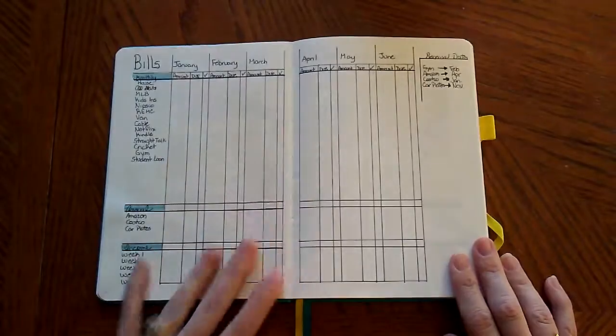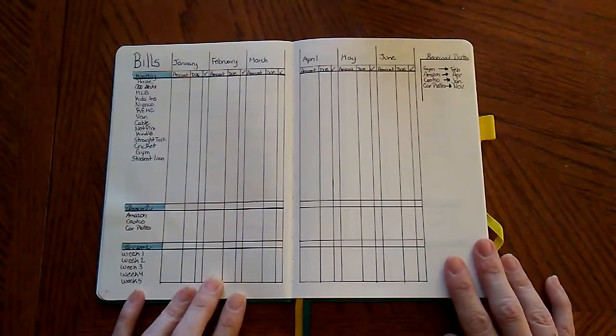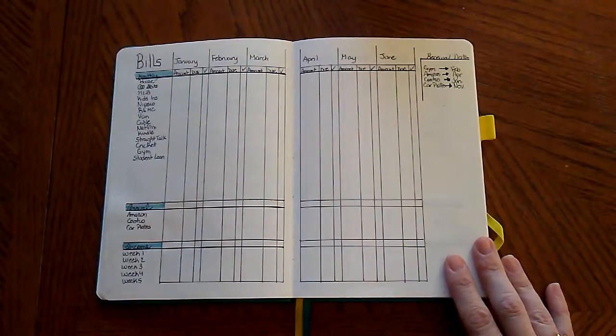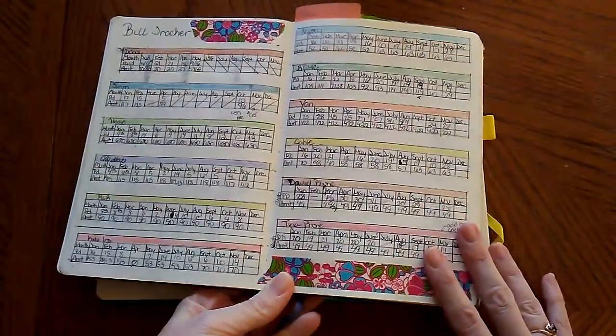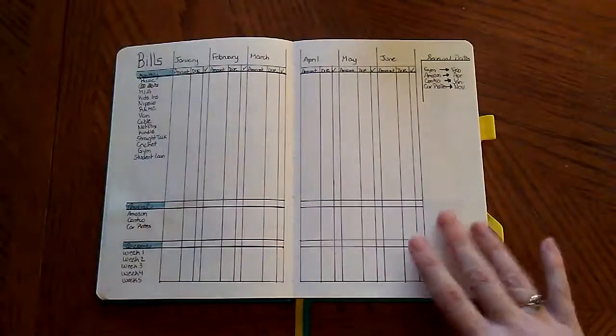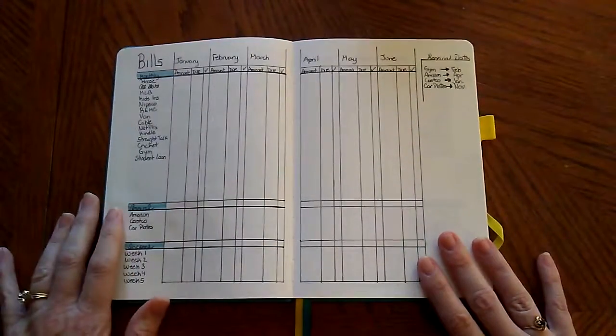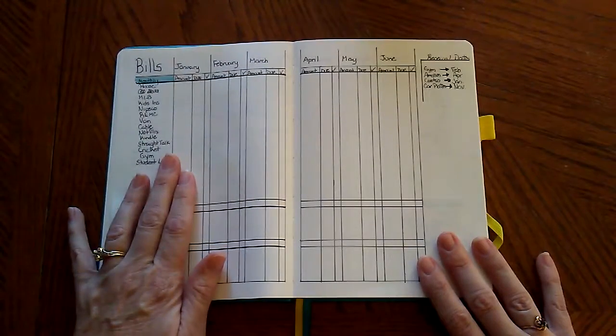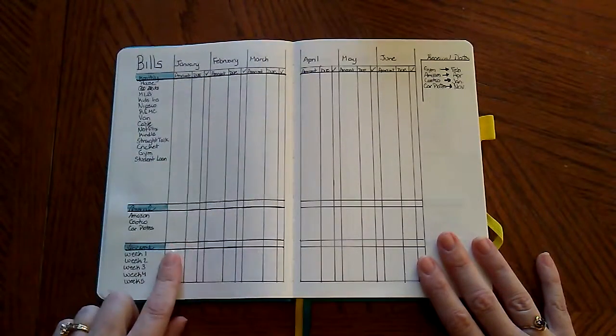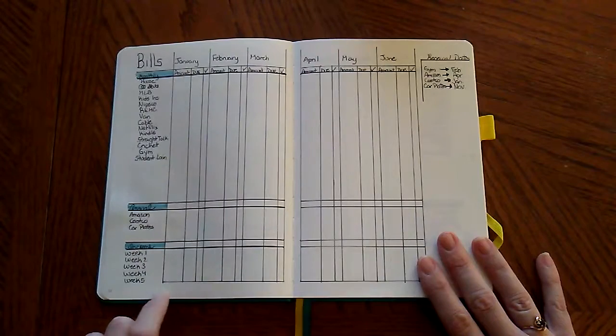This one, I have changed up my layout this year, and this is the layout I did last year, and it works, but I kind of like the fact that this one has everything on one page, so that I can see everything is paid or not, and then we log our income down here.